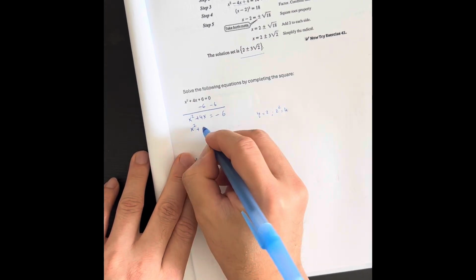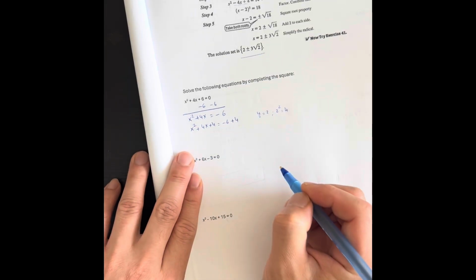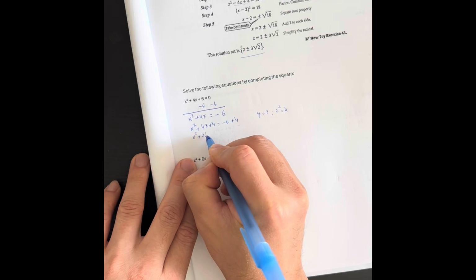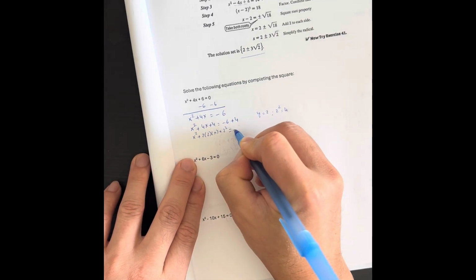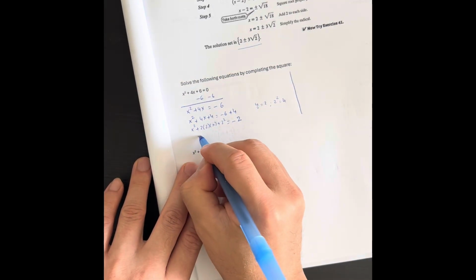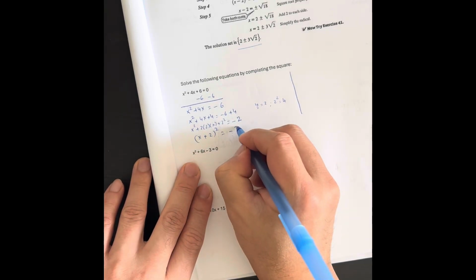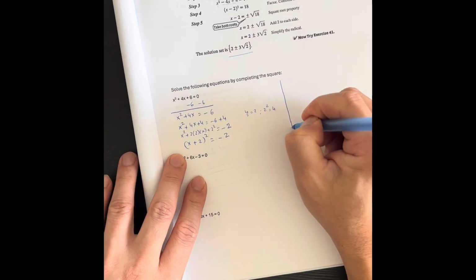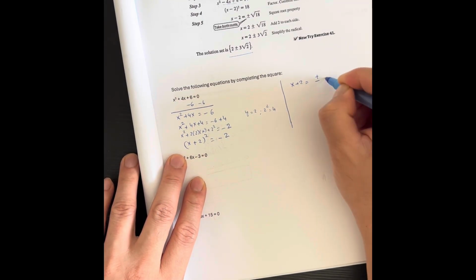So now we add 4 to both sides. Then this is x squared plus 2 times 2 times x plus 2 squared, and this is negative 2. So this is x plus 2 squared equals negative 2. So now we can solve: x plus 2 is equal to plus or minus the square root of negative 2.